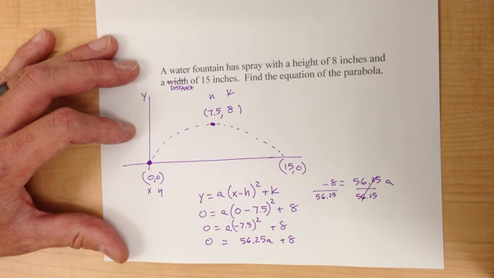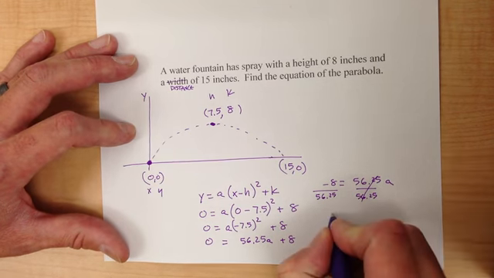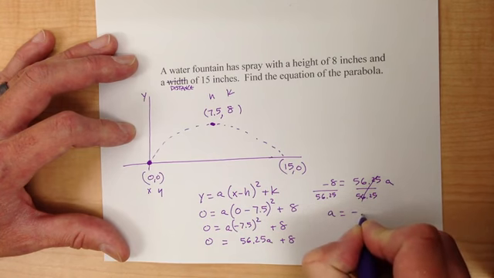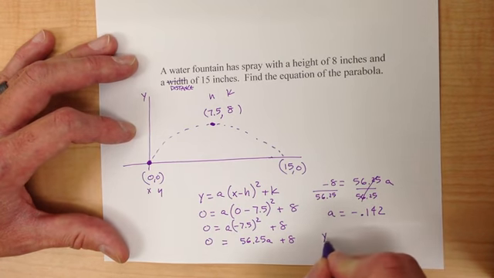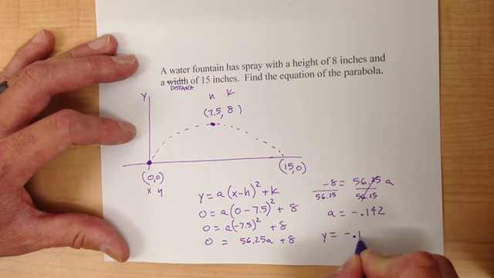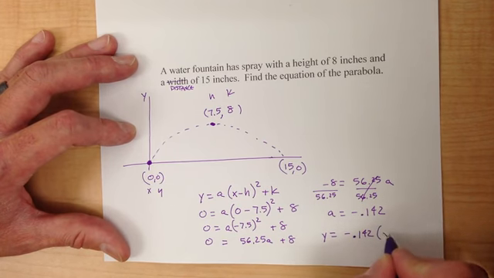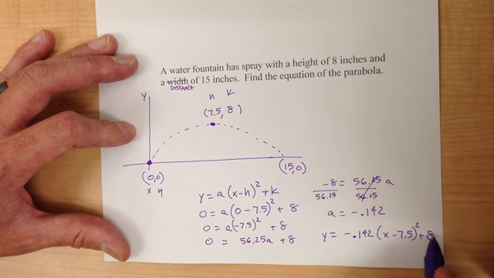Okay, so negative 8 divided by 56.25 gives me, excuse me, negative 0.142. a equals negative 0.142 approximately. Now we can rewrite our equation with this information. y equals negative 0.142 (x minus 7.5) squared plus 8.